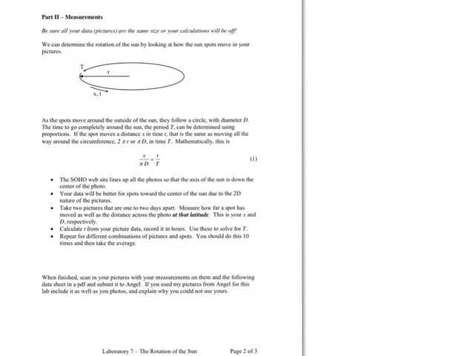What we're trying to do is use ratios to determine the period of the sun. The distance that a sunspot is going to move around the sun in a certain amount of time is going to be the same as the distance around the sun at that point divided by the time it takes to go around. So we're going to make measurements of how a sunspot moves from day to day and use that to compare and see how long it takes for it to go completely around the sun.